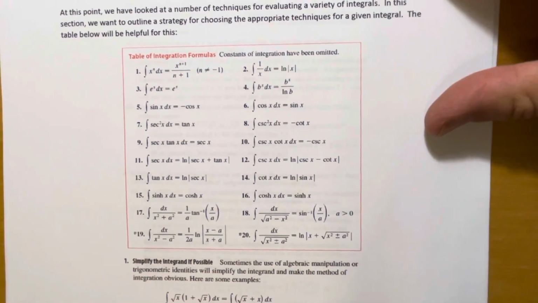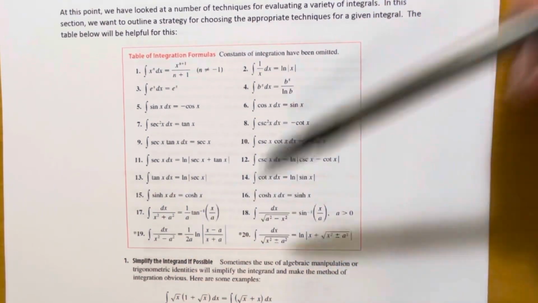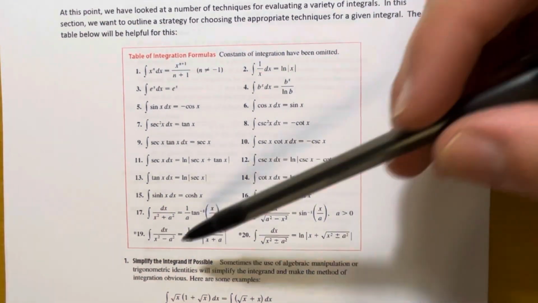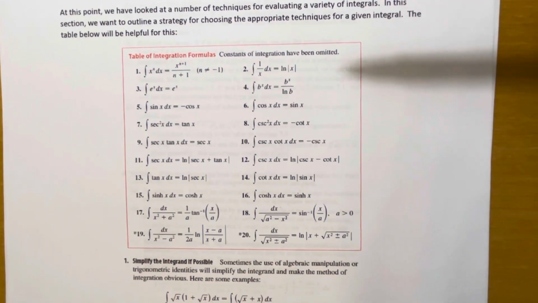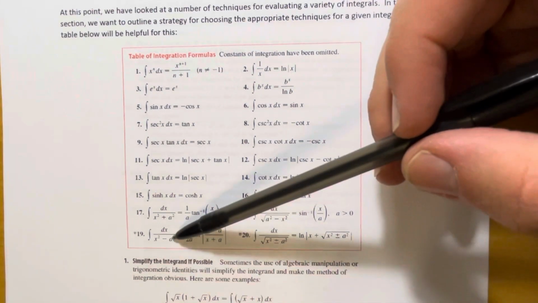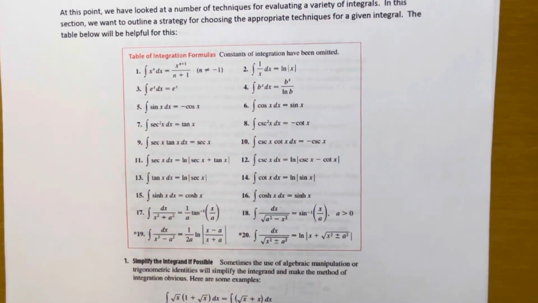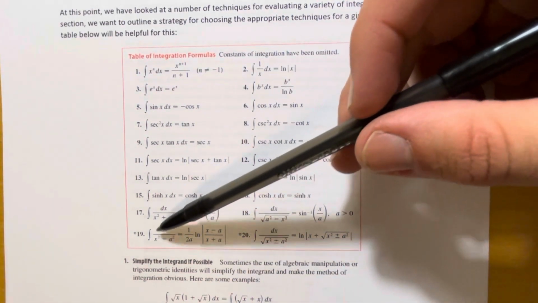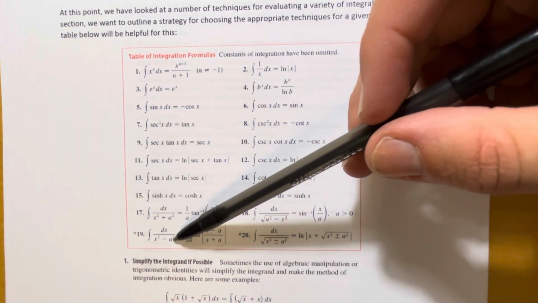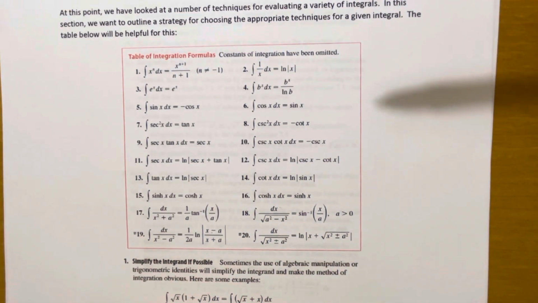This is straight out of your textbook, and the author puts a little side note for those last two. Both of these can be solved by using one of the techniques we've talked about. So for example, number 19, you see there's a difference of squares down here. That means you could factor that denominator, which implies that you could use partial fractions to solve any integral that looks like this. But this is a general formula that will work for all possible integrals that take this form, for any value of a that you want to put there. It's kind of a shortcut, but you don't necessarily have to memorize it.